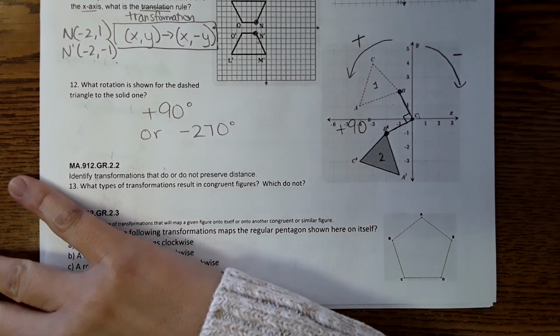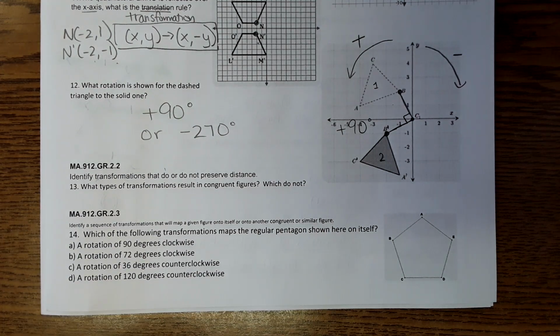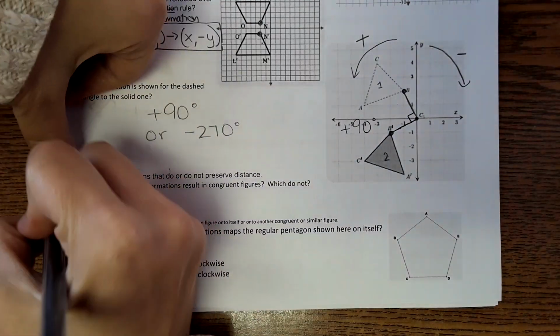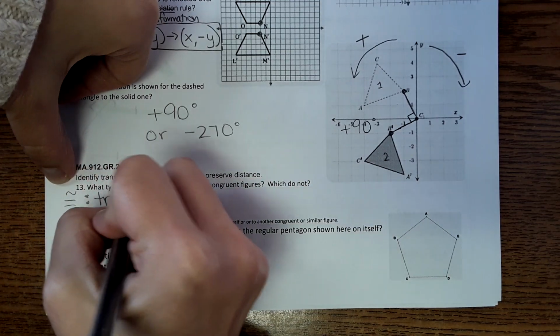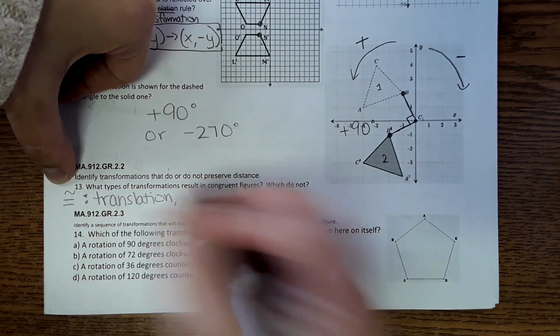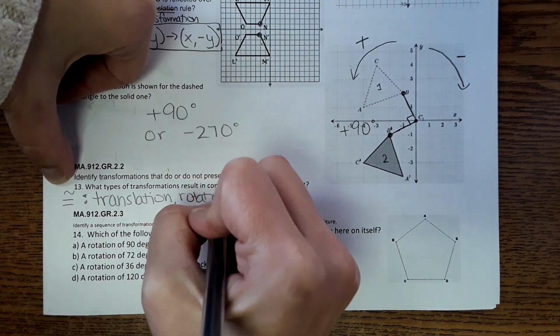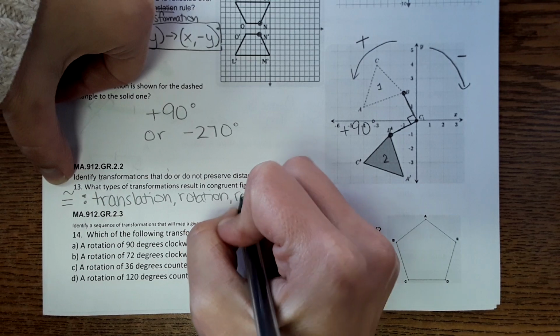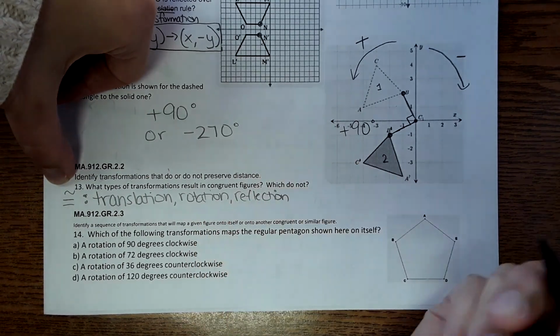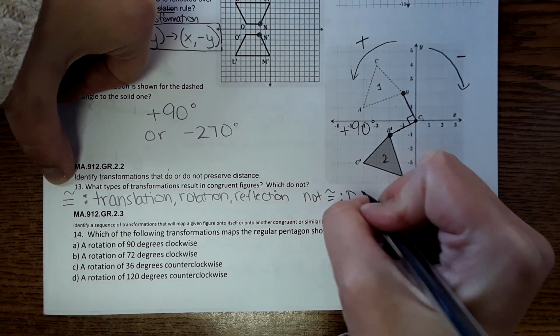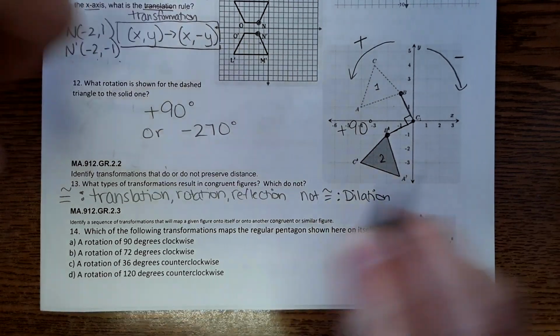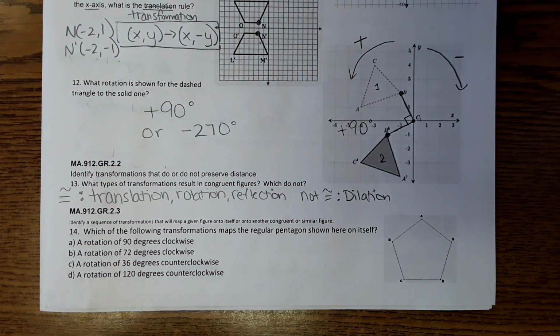Okay. 13. What types of transformations result in congruent figures and which do not? I've been assigning this a lot on Khan Academy. So the ones that make congruent figures would be a translation. For a translation, you're just sliding it to a new spot, like the two shapes are still congruent. Rotation, shapes stay congruent, and reflection, they stay congruent. The one that does not stay congruent would be dilation. Dilated figures are similar, but they're not congruent. So far, pretty easy, yeah?